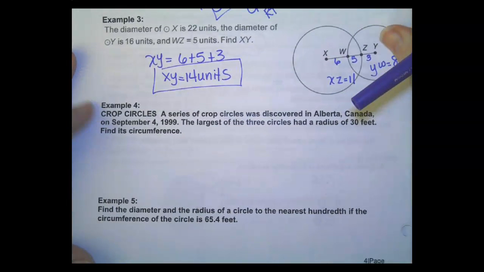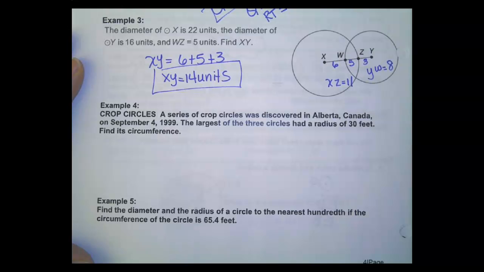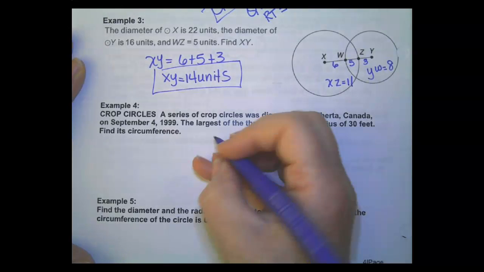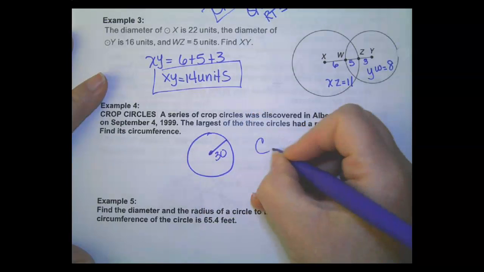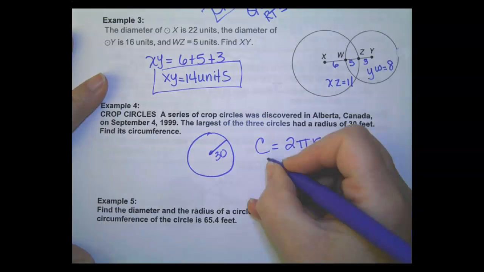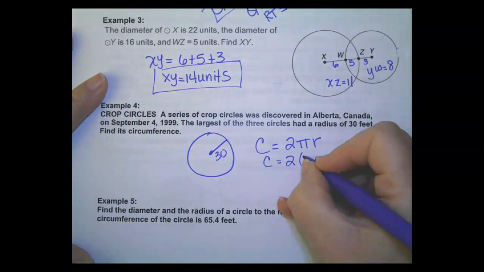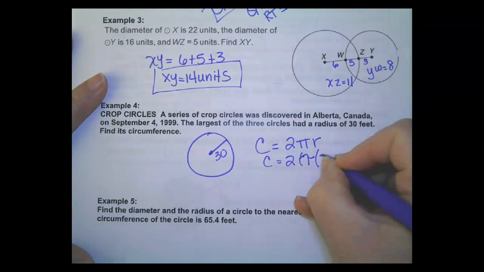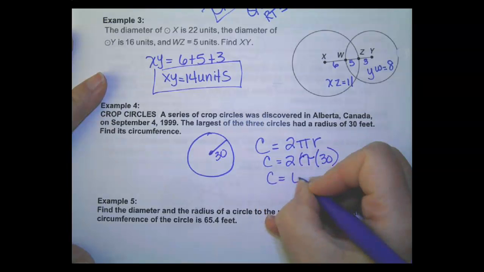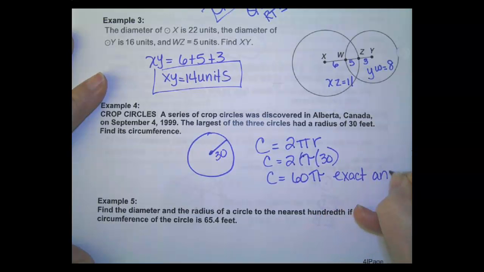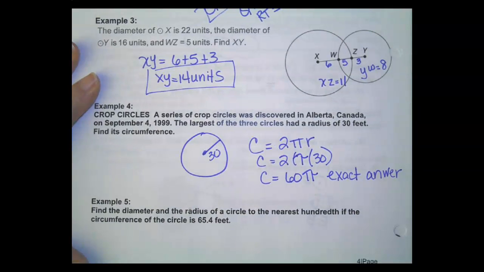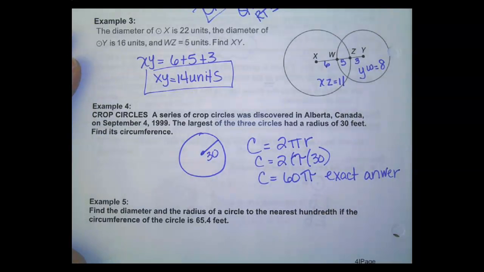All right, crop circles. A series of crop circles were discovered in Alberta, Canada. The largest of the 3 had a radius of 30 feet. So we have a radius of 30. Find the circumference. 2 pi r. C equals 2 pi. Let's leave it as pi because we're going to talk about that. And my radius is 30. 2 times 30 is 60. Times pi would be the exact answer. It's almost like not doing the square root, just leaving it like that unless they ask you specifically to round this to 3.14. Okay.